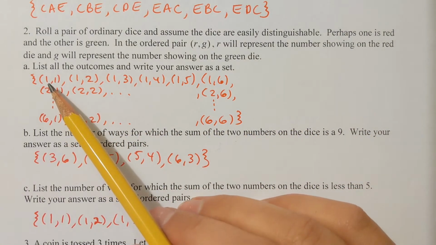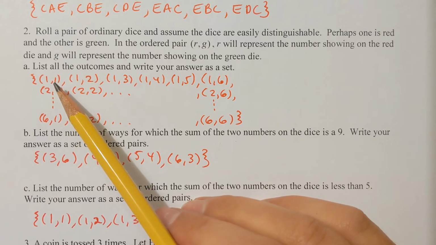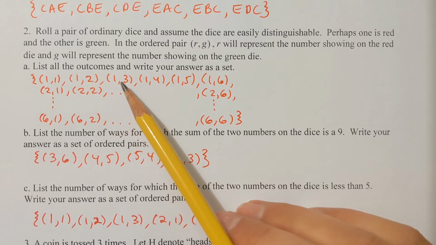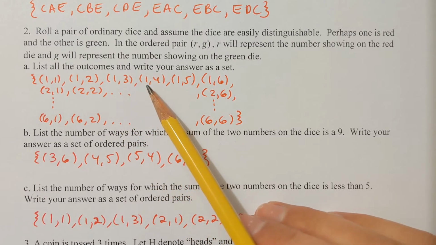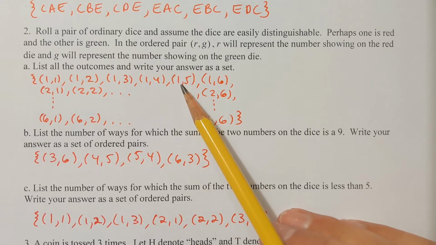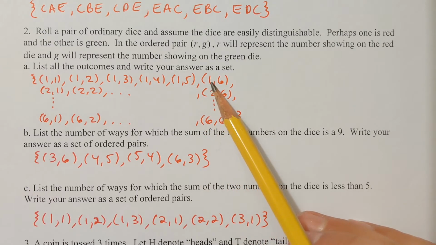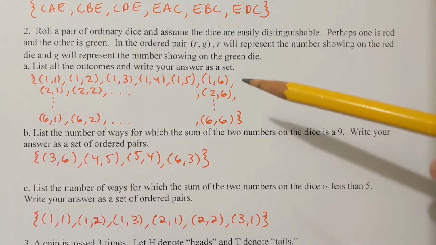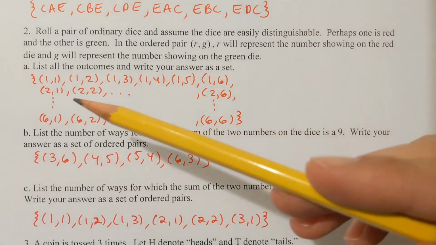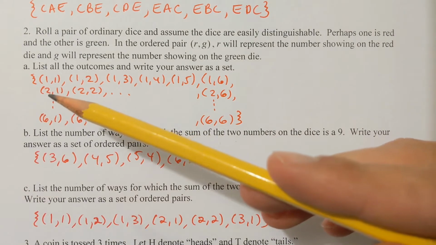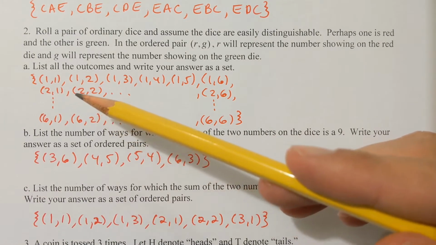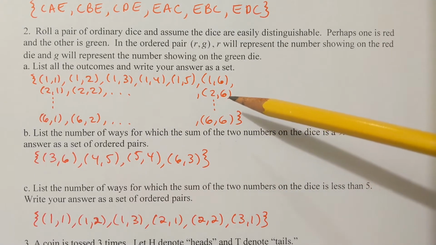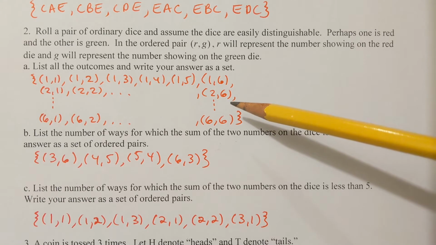Well, if I roll a 1 on the red die and a 2 on the green die, a 1 on the red die and a 3 on the green die, a 1 on the red die and a 4 on the green die, a 1 on the red die and a 5 on the green die, a 1 on the red die and a 6 on the green die. That'd be all the options if there was a 1 showing on the red die. Then move on to if there's a 2 showing on the red die. So you could have a 1 showing on the green die, a 2 showing on the green die, a 3 showing on the green die, etc. All the way up to a 6 showing on the green die.